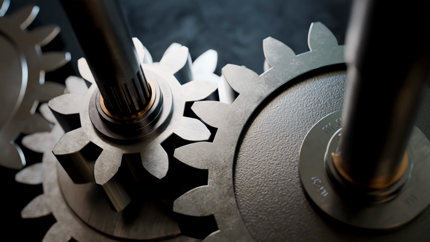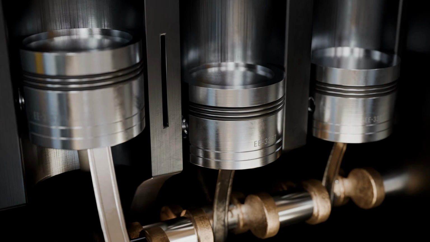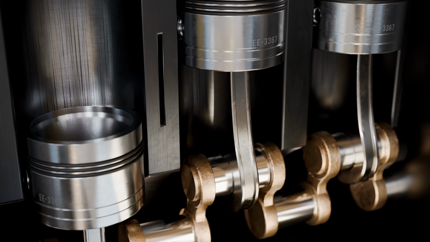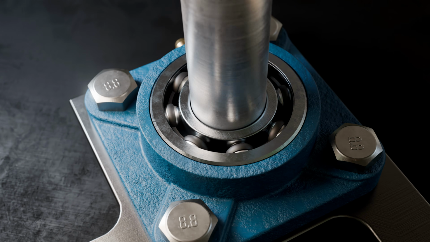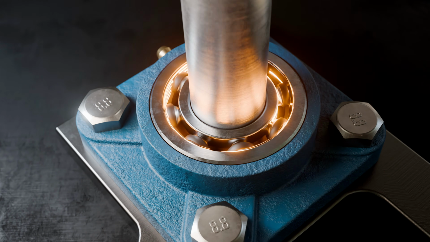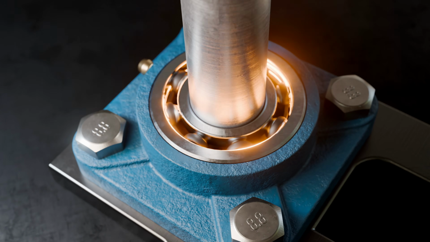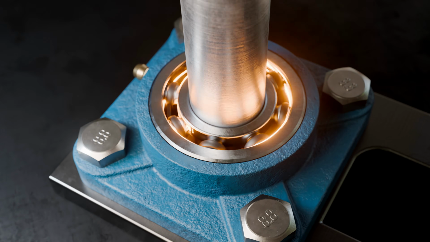Friction plays a role in every mechanical system, whether it's gears meshing, pistons sliding, or bearings rotating. Anytime two surfaces contact each other, friction is there, resisting motion, whether you want it to or not. But what exactly is friction? What causes it? And how can we use it to our advantage?